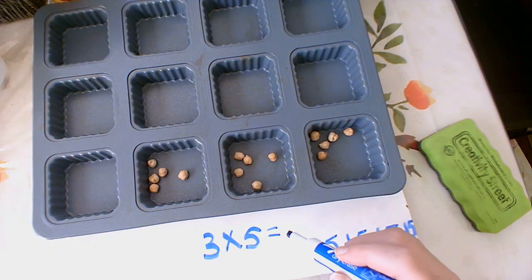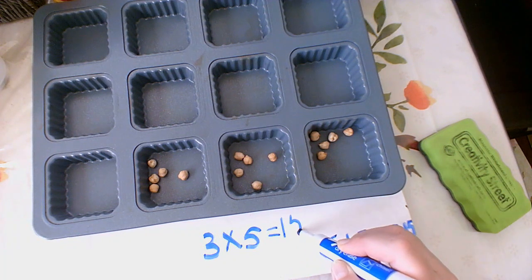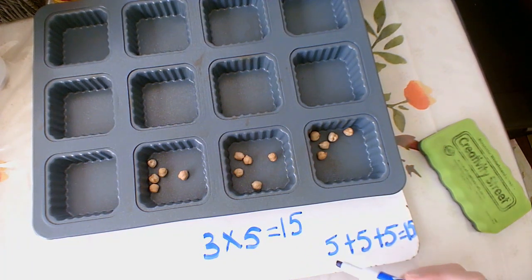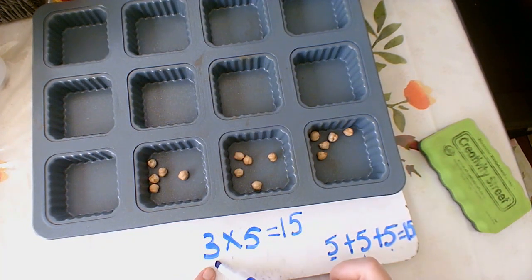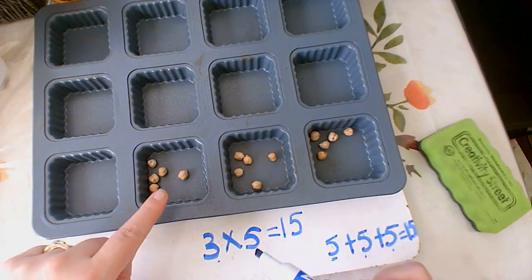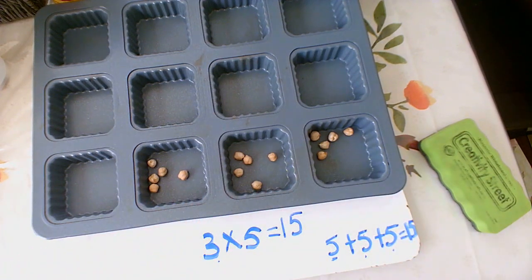It's going off the board there. So 3 groups of 5 equals 15. And here's my repeated addition because I'm repeating adding the 5. And I'm adding 3 5s because there's 3 groups with 5 in each group.